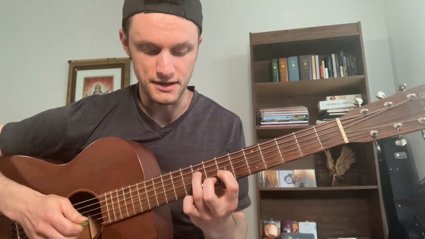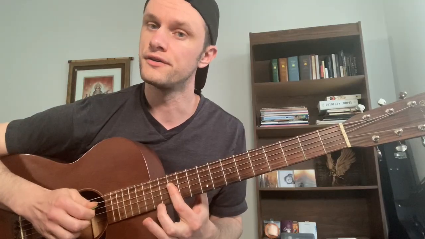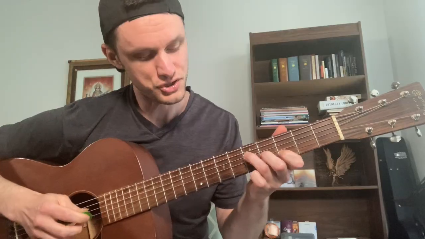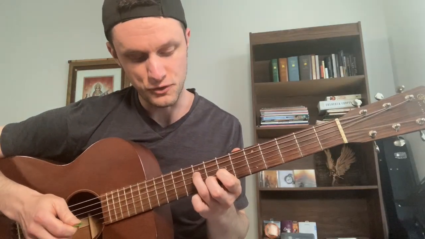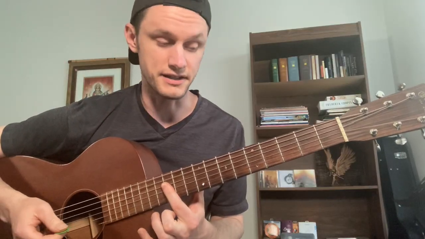And if we go with the fifth as the lowest note, fifth, root, third, then that's second inversion triad. So root position, first inversion, and second inversion.